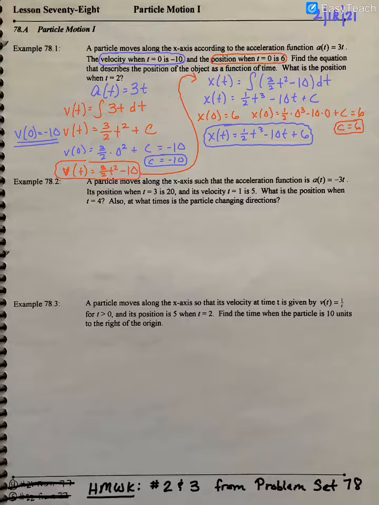And we have completed one of our two goals, which was the first goal was find the equation that describes the position of the object as a function of time. And so right there, that is what we have done. Our other request was, what is the position when t equals 2? So since we have a position function, we can plug in 2. And so we can find x of 2. So 1/2 times t cubed minus 10 times 2 plus 6.